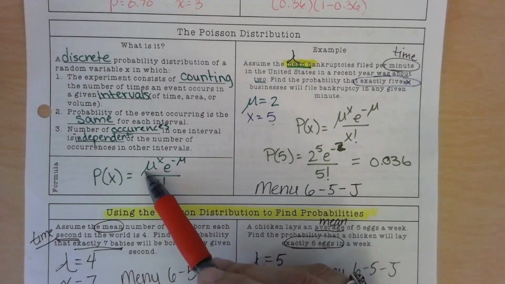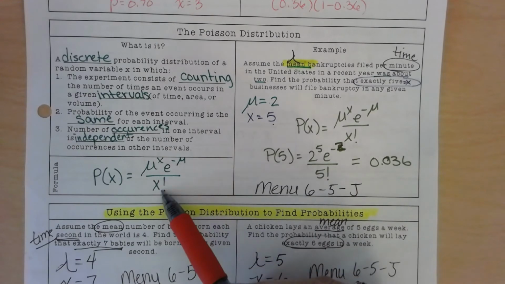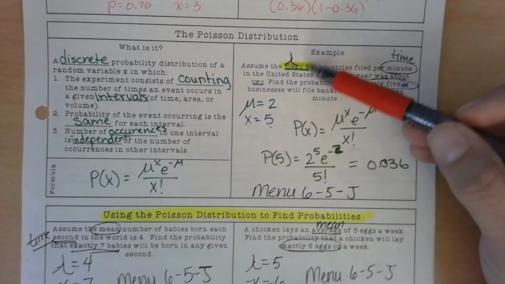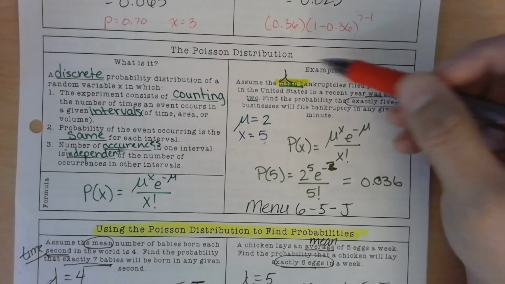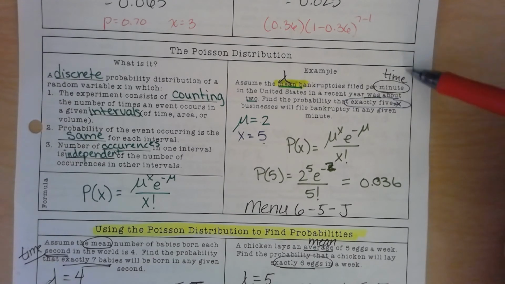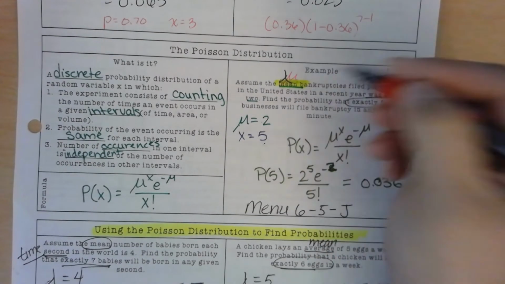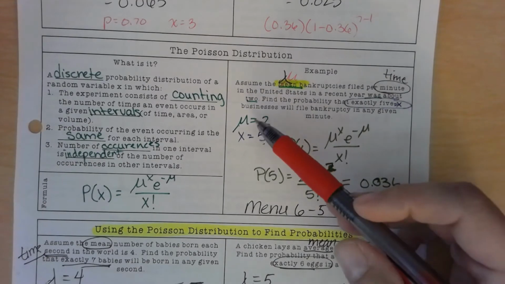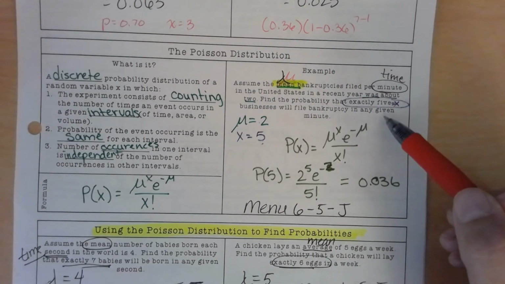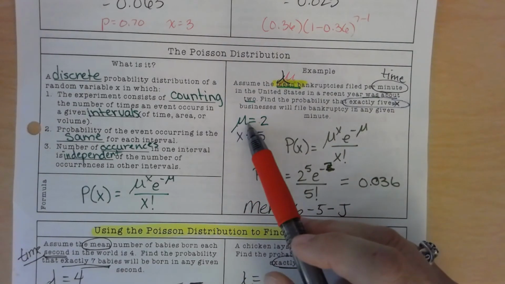The formula is the mean raised to the x times e raised to the negative mean, over x factorial. So here's where you're looking. Assume that the mean number of bankruptcies filed per minute, so this is talking about time, in a recent year was about 2. So the mean, our mu, is 2. And we want to find the probability of exactly x equals 5. That's your x. So there are your two variables.